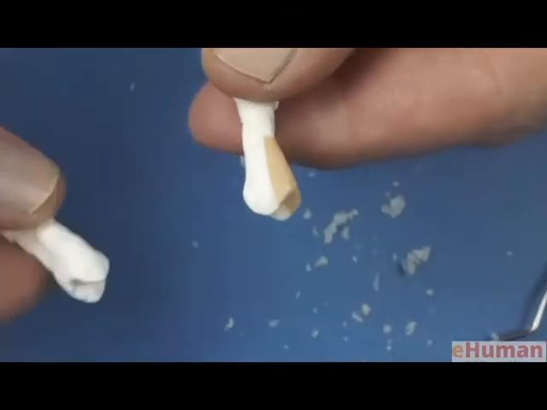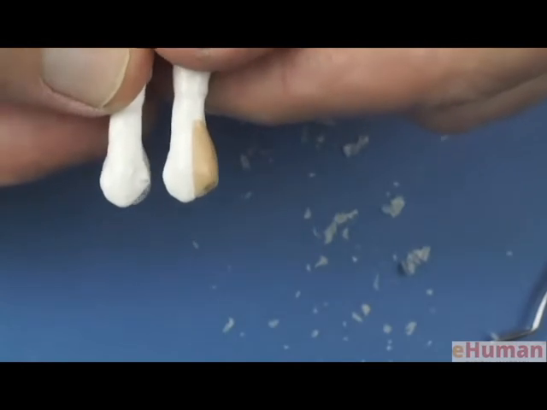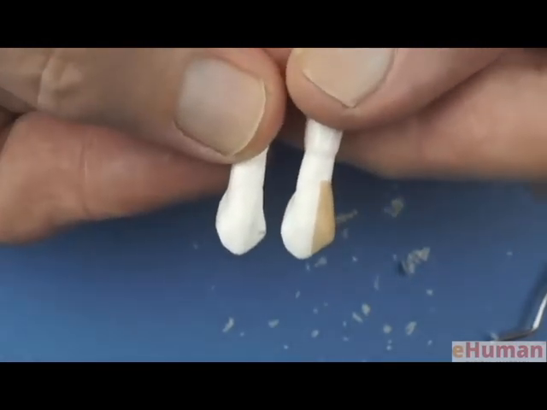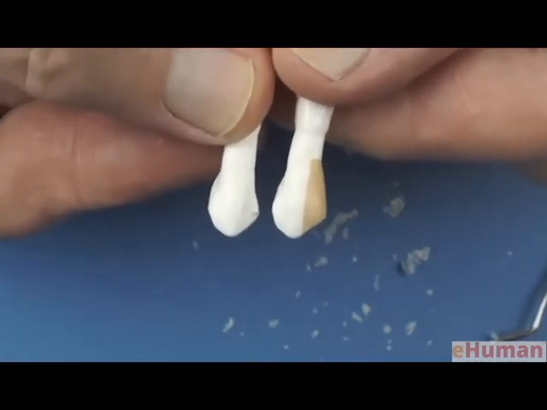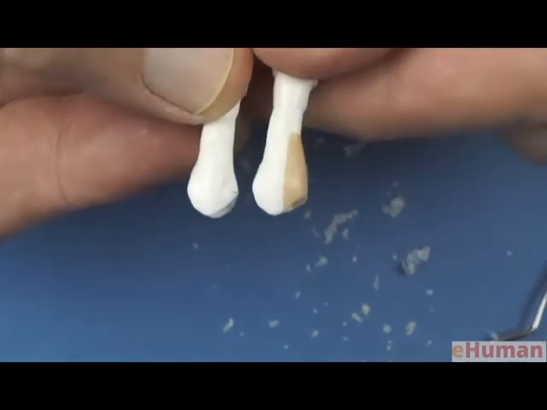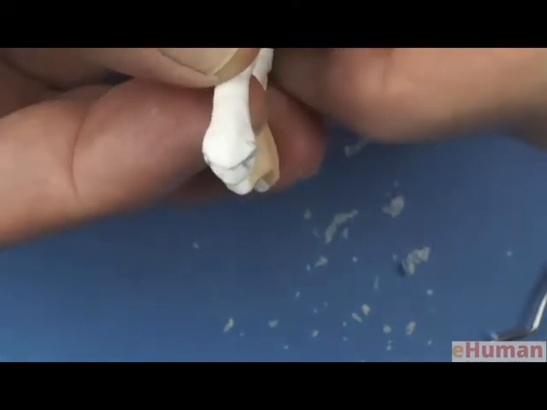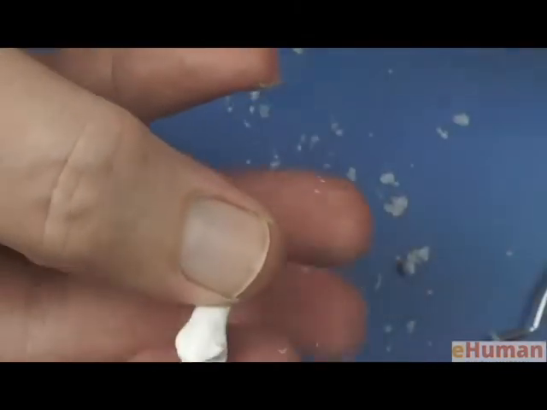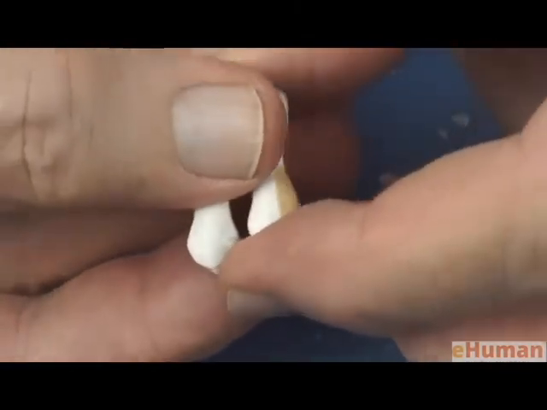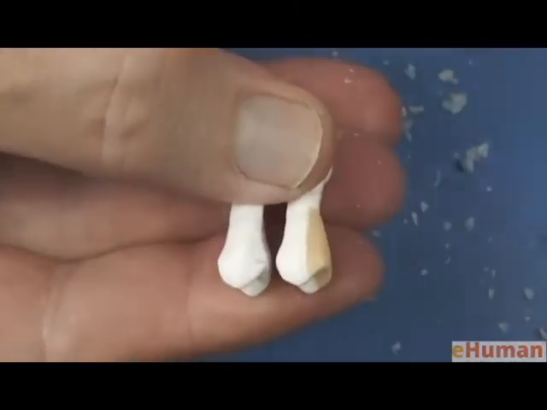And now we can take another look at the mesiodistal contour. It's closer to what we're looking for now, but I've got to create the concavity on the facial surface. To do that, it's best to hold the two teeth together and look at the one tooth.